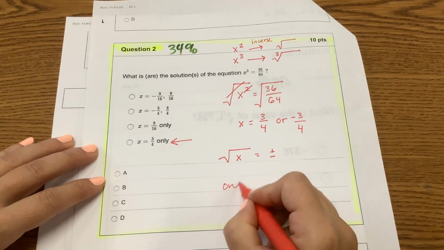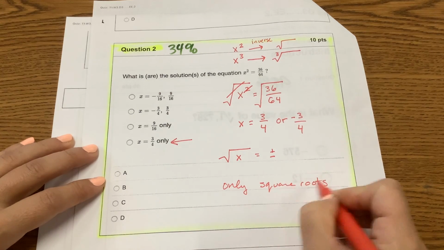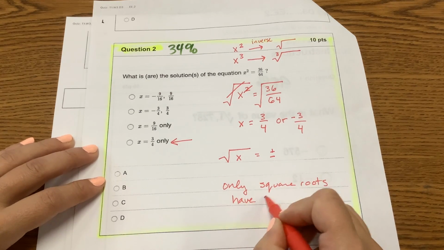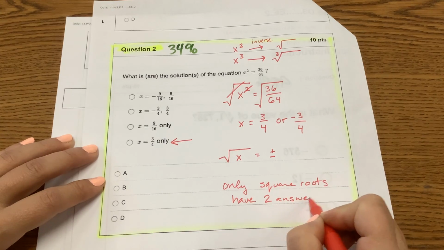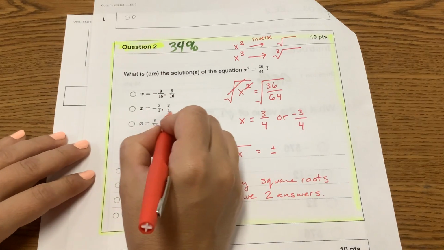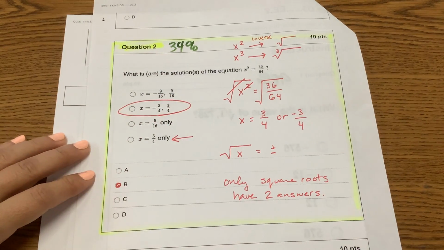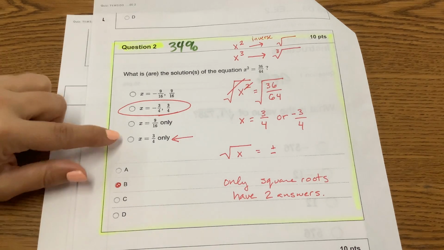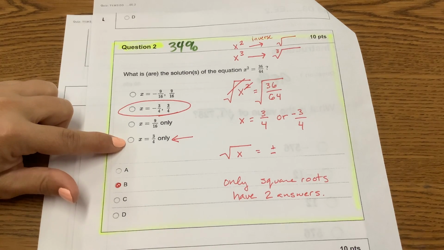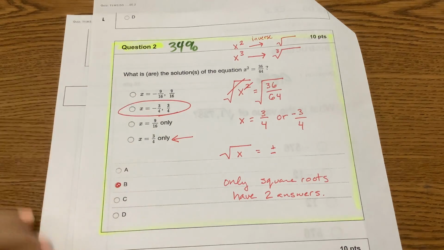So only square roots have 2 possible answers. That's the only one that's going to happen on. So the correct answer on this one is answer choice B. So a lot of us probably marked D without thinking about what we talked about. It could be a positive or a negative.